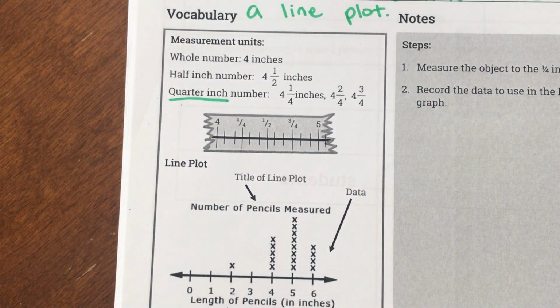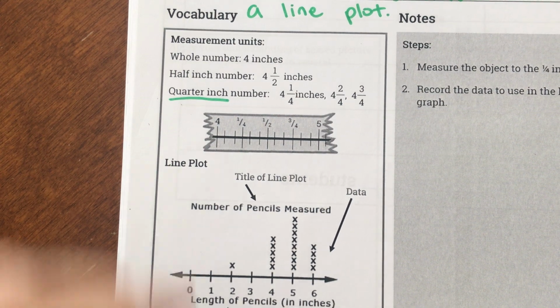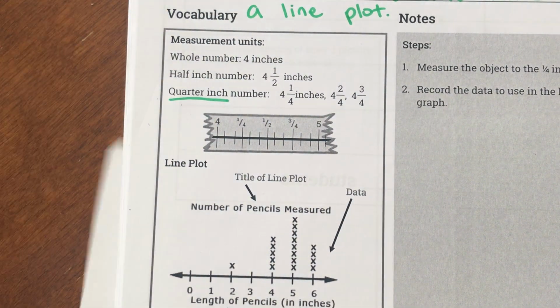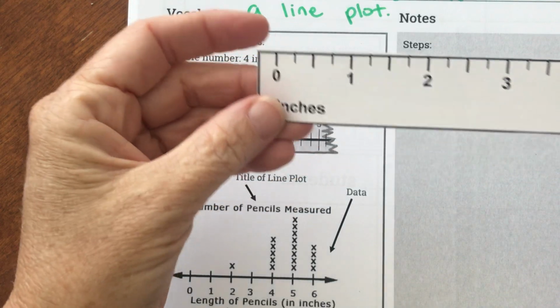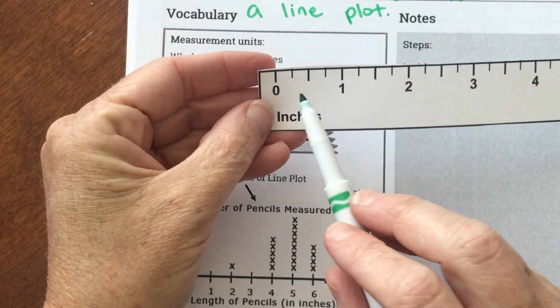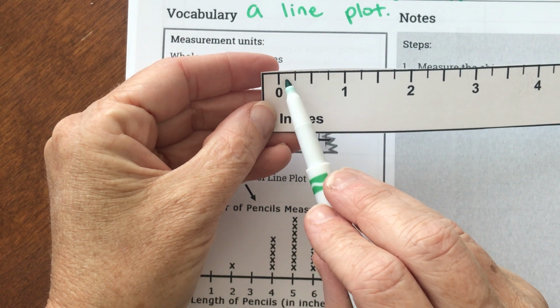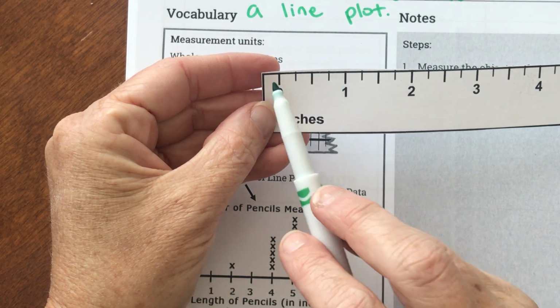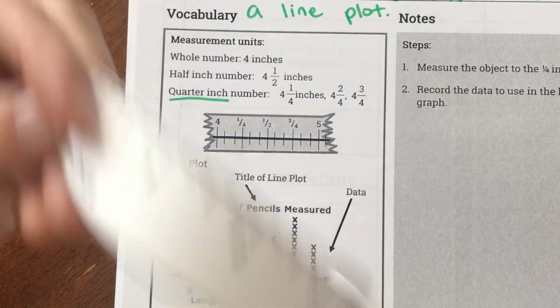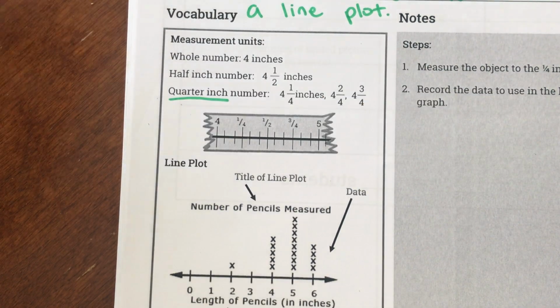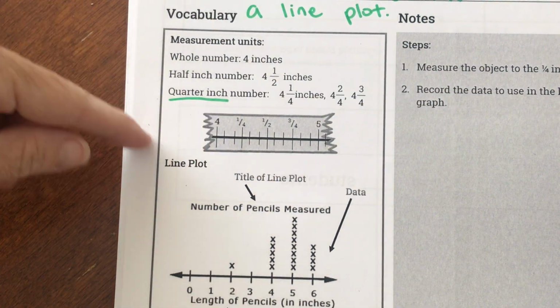The nice thing is the ruler that they provide for us, which I already cut mine out, actually has the inches cut nicely into quarters. I have 0 to 1 and then it was cut into 1, 2, 3, 4 spots, or 4 quarters. So this ruler is really nice to use. Okay, so that's just talking about our measurements.